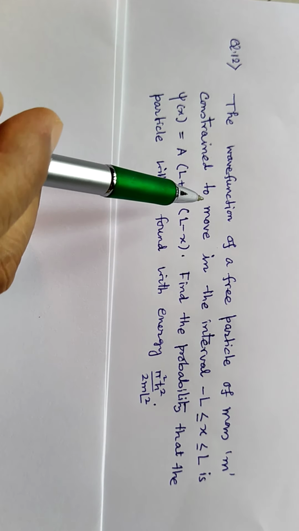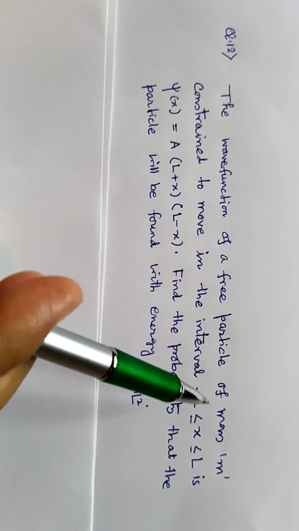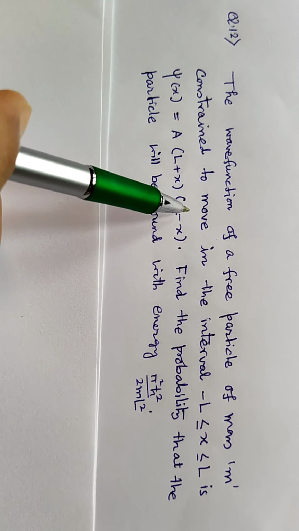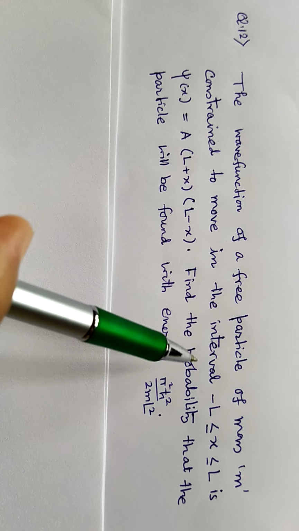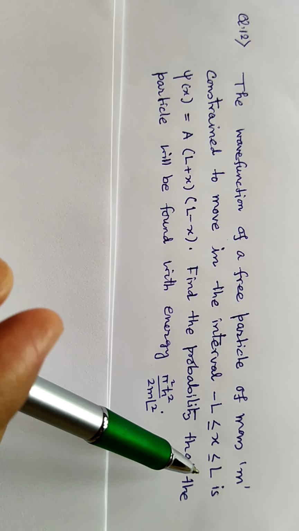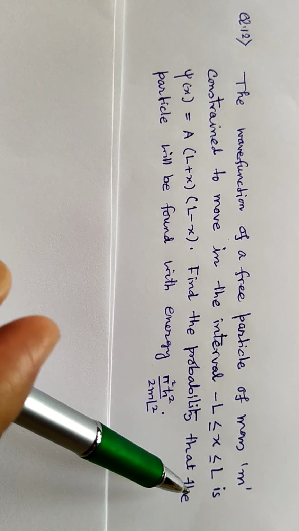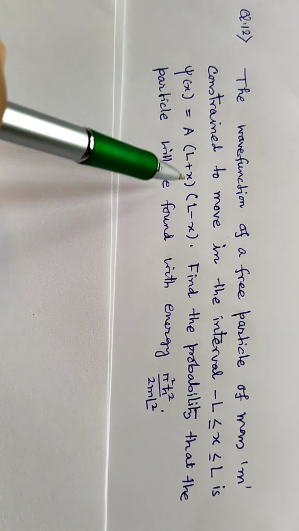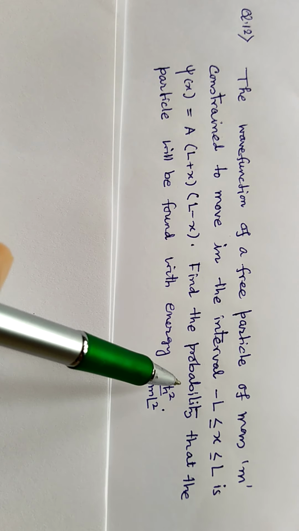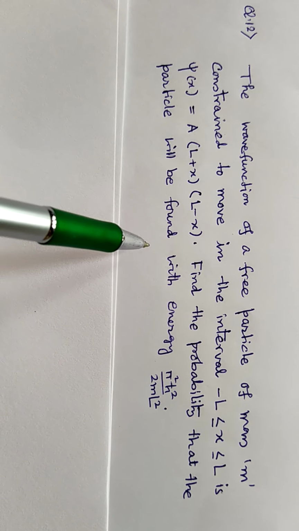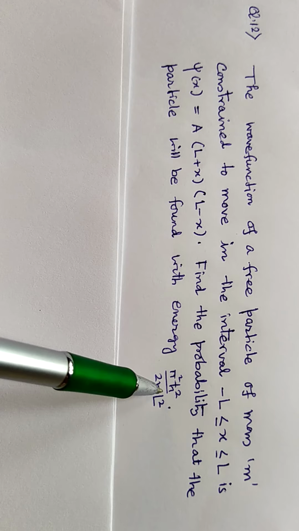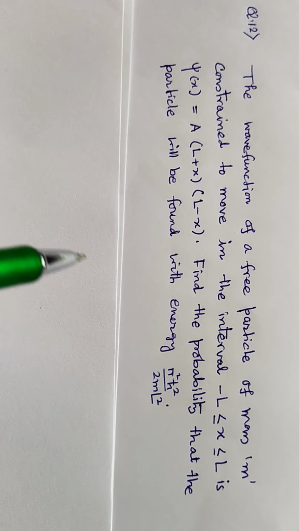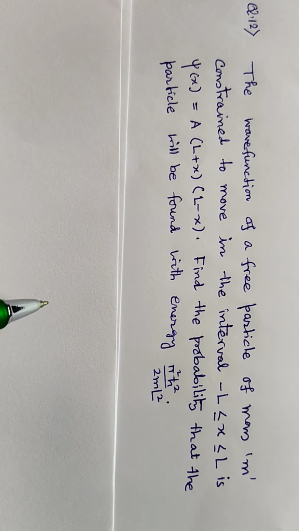The wave function of a free particle of mass m constrained to move in the interval minus L to L is this, the wave function. Find the probability that the particle will be found with energy a pi square h cut square by 2 m L square. Okay, this is a very familiar system.